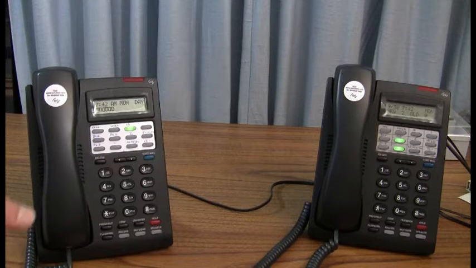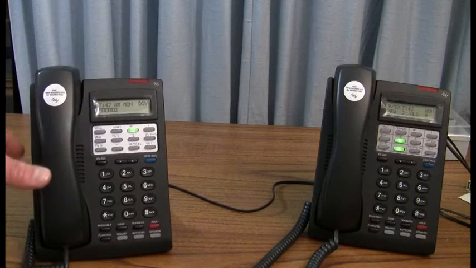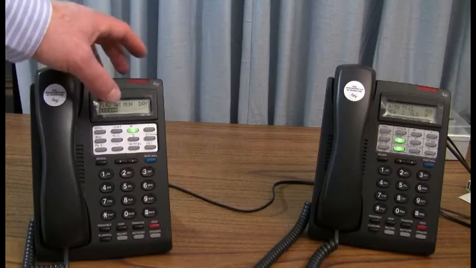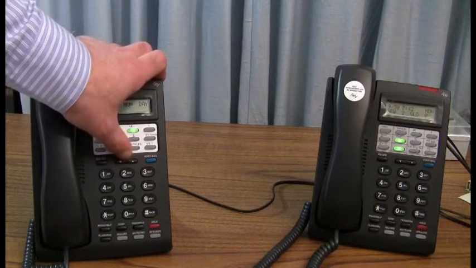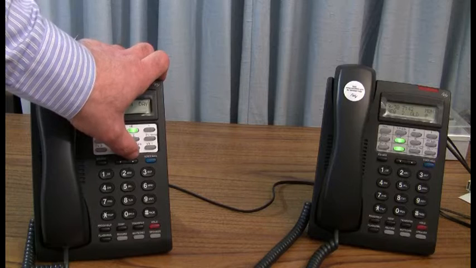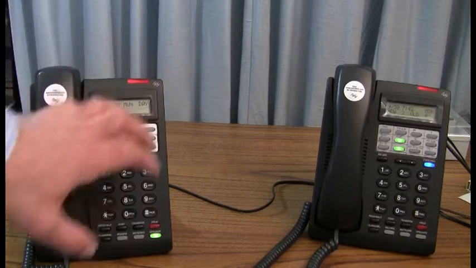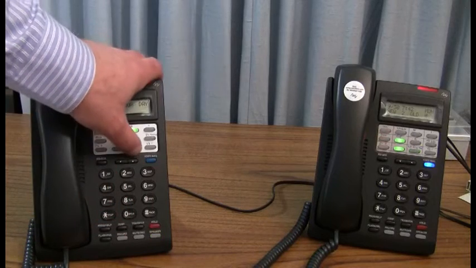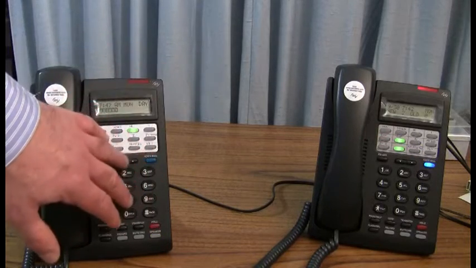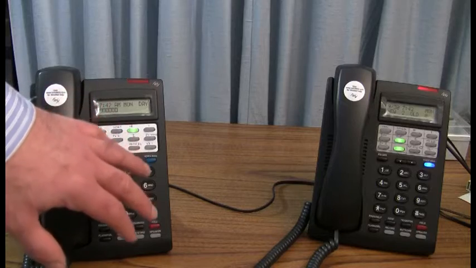A lot of different features. If you got something in particular you like, I'm going to show you one more just for the heck of it. If I want to keep track of my boss's voicemail just to make myself a little bit more handy, I can do that. I can monitor someone's messages by programming a key for their voicemail box.